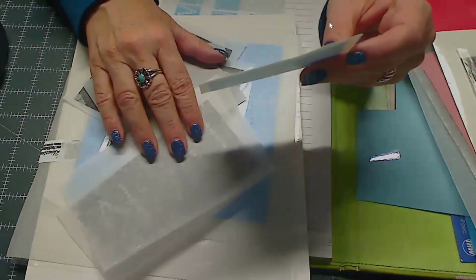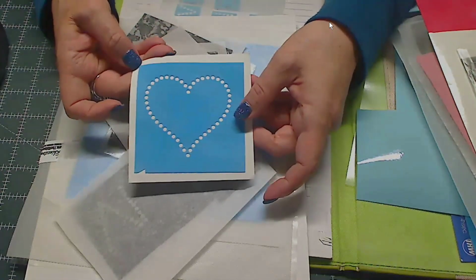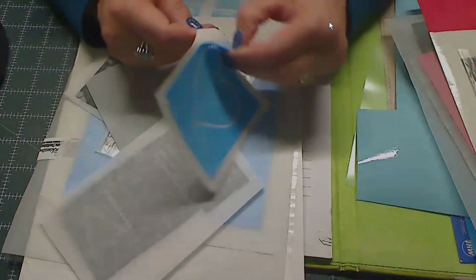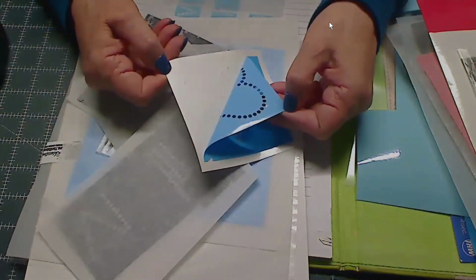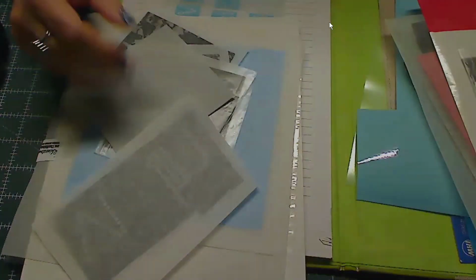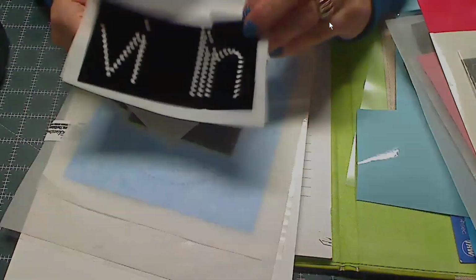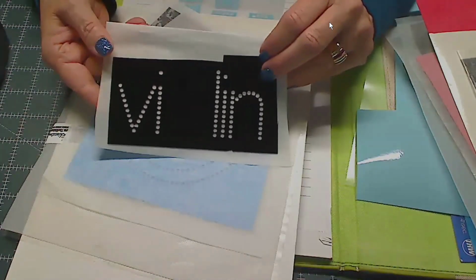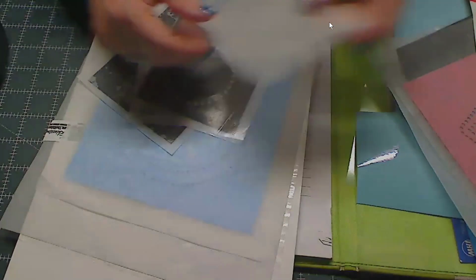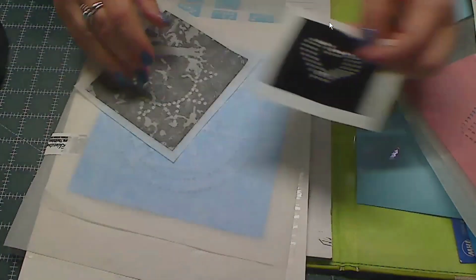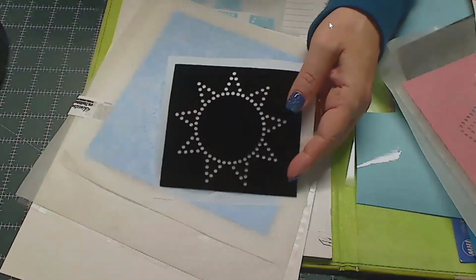Okay, this one, no, not that one. That's a TRW sticky flock. And again, I just stick it on the back of something that's going to peel right off, so I can reuse it again and again. That was just some lettering that I was trying. Another heart, another circle, another heart. I must like hearts. There we go.